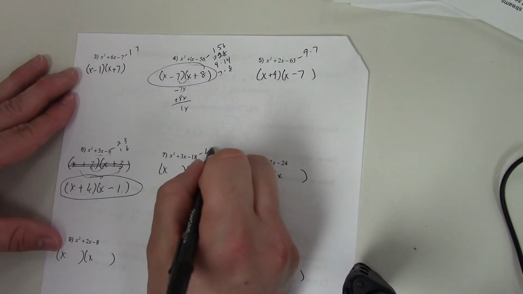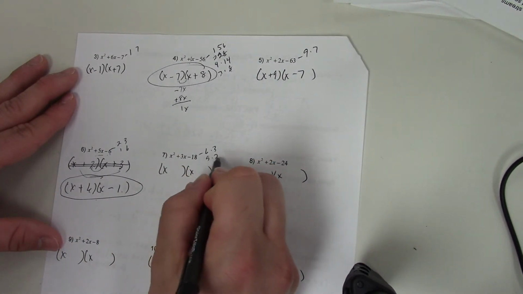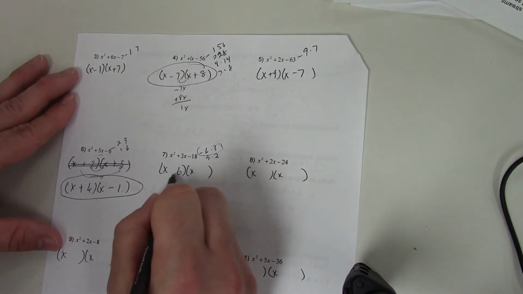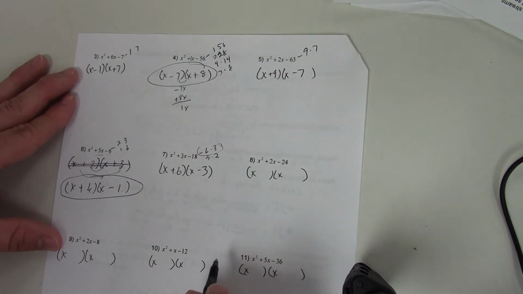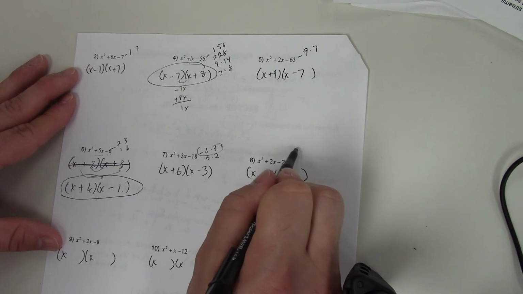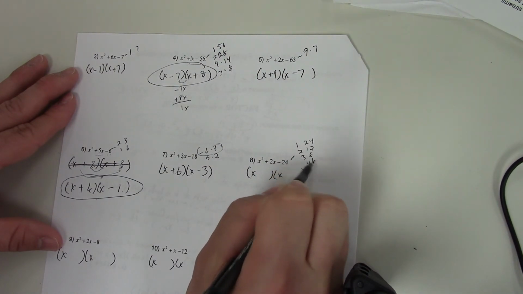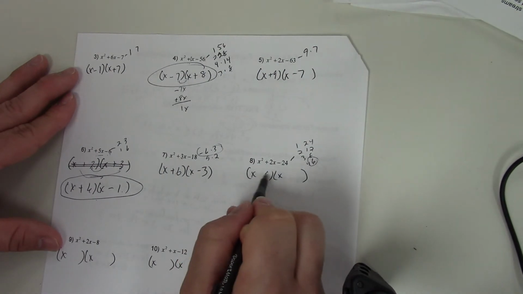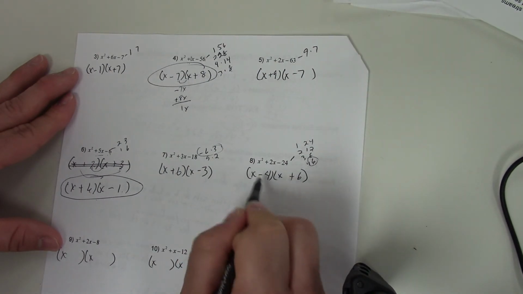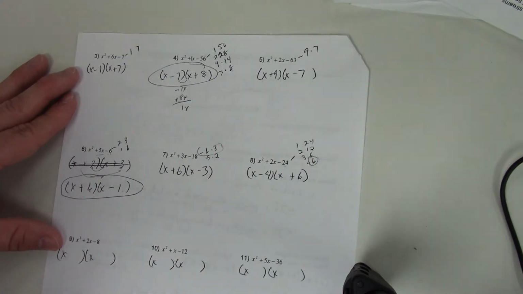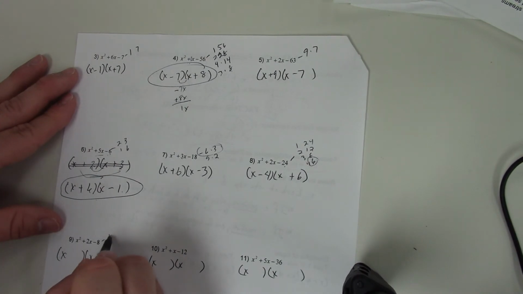I'm going to keep going kind of faster now. 6 and 3, 9 and 2. This obviously is going to give me this as long as 6 is positive and 3 is negative. Same thing here. I've got a lot of them here. 124, 2 and 12, 3 and 8, 4 and 6. There's the one that's going to give me 2. 4 and 6 as long as I got positive, negative. And again, a positive times a negative is going to give me a negative there. That's legit. 4 and 2, positive 4, negative 2.